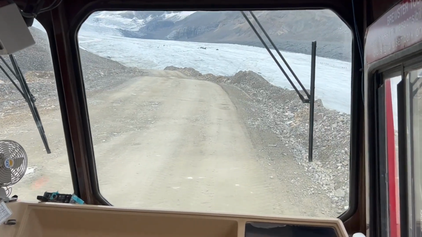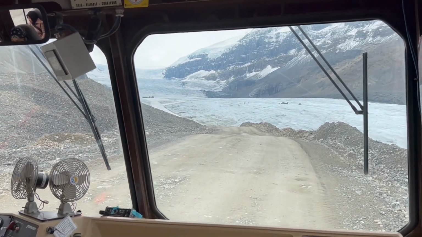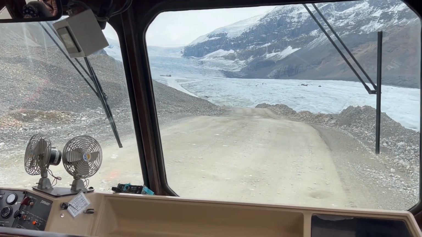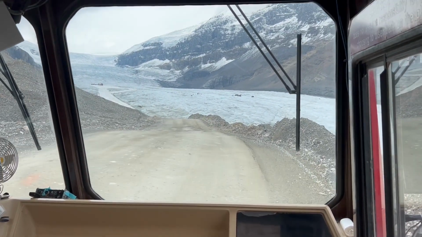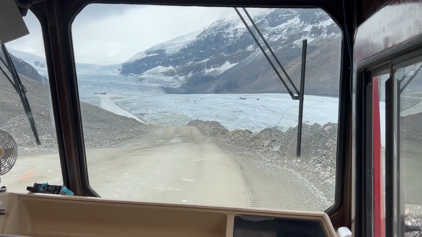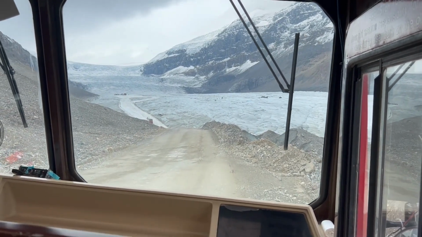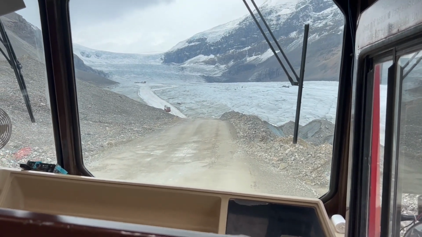Alright, now let's play a trust game. Let's see if you guys trust me, whatever I'm going to tell you now. So I'm telling you that we are on the glacier right now. Do you believe me? Yes or no? No? Well, everyone, believe it or not, right now, we are on the glacier. Right now, we are on the ice-cold moraines.